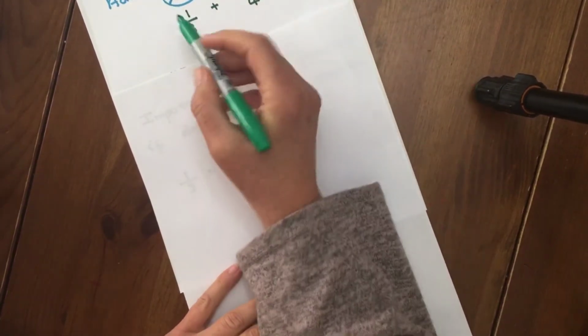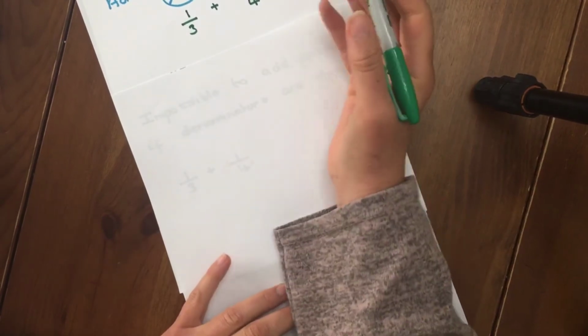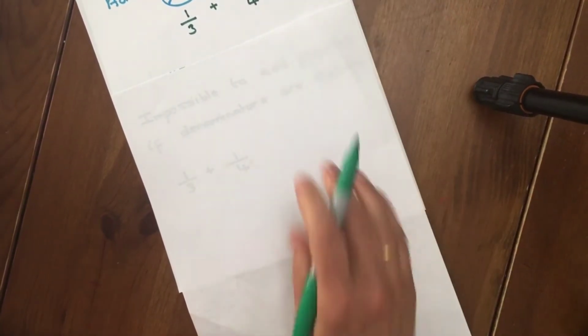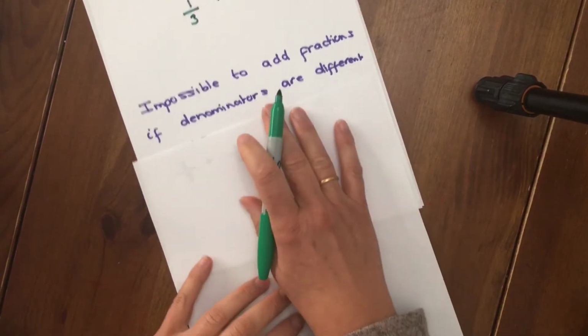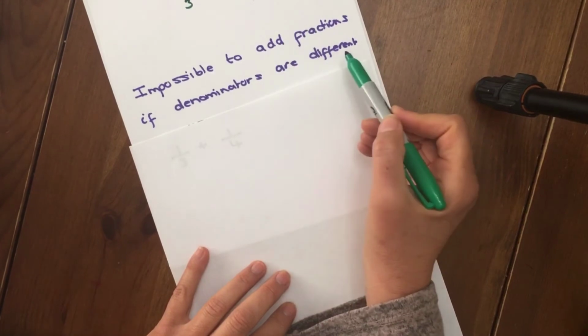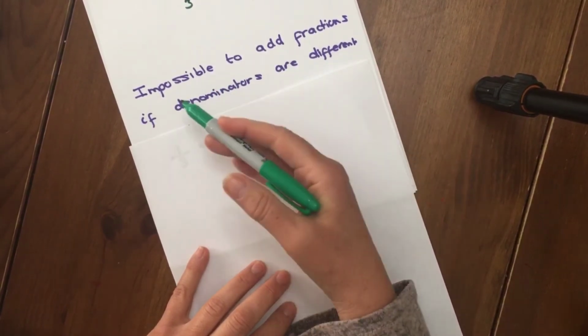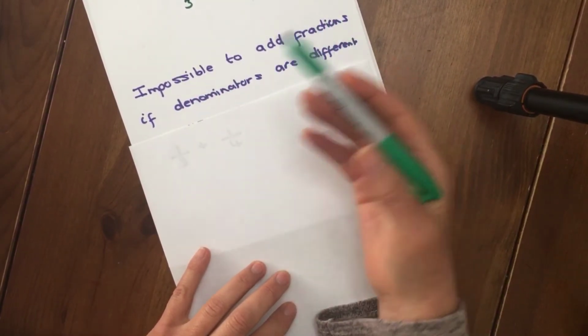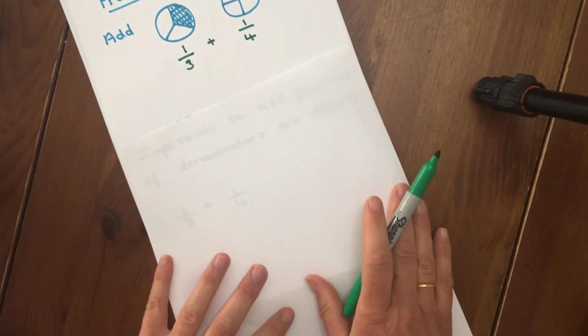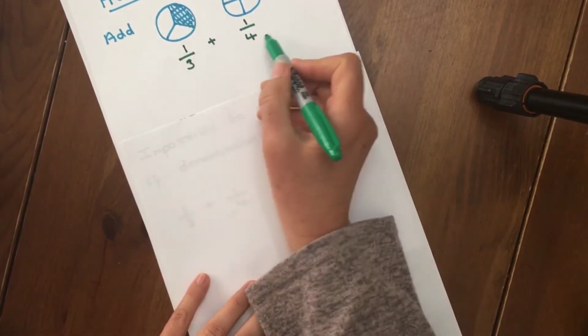Now the problem is the denominators are not the same. So what do I do? Okay, so key note, write this down. Impossible to add fractions if the denominators are different. Well, it's impossible to do it straight away, but we need to change each of these fractions into a number that they both go into.